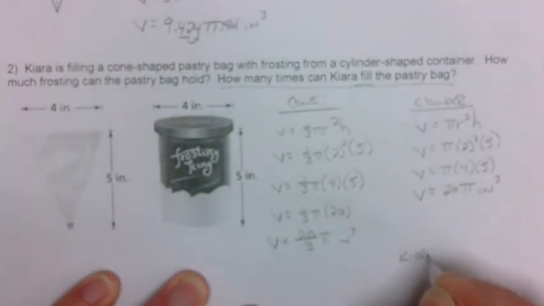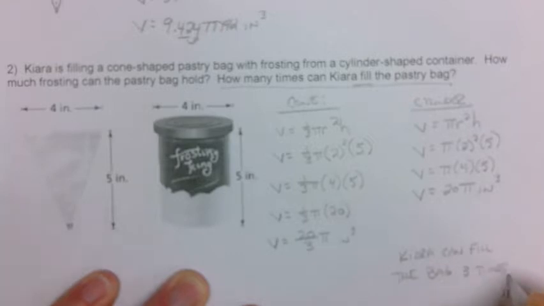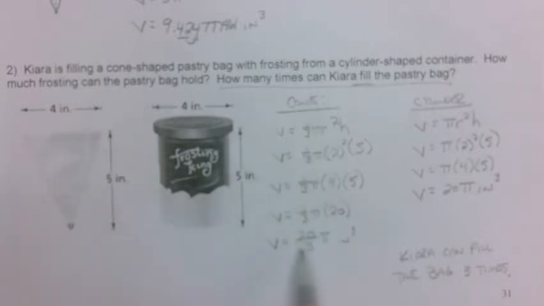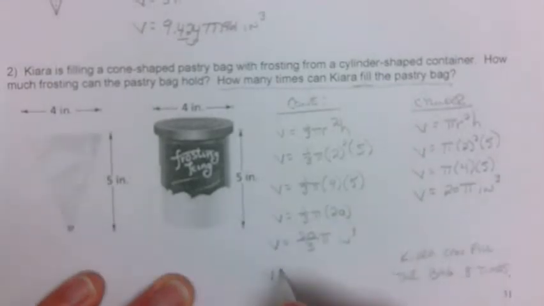Kiara can fill the bag 3 times. All right, that answers the second question. The first question said, how much frosting can the pastry bag hold? So how much frosting can I get in here? Well, the volume of the cone is 20/3 pi cubic inches. Now, that number is kind of a weird thing to say, I can fill it with 20/3 pi cubic inches. So let's actually figure out what that's going to be.